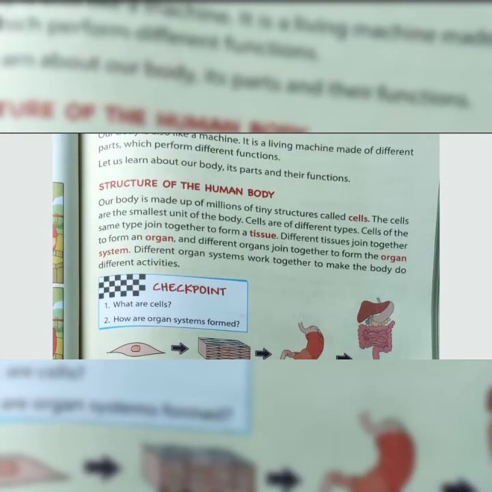So, the human body is made up of a complex structure of systems that all work together, right? There are several levels of organization to this structure, with each level more complex than the last, right?